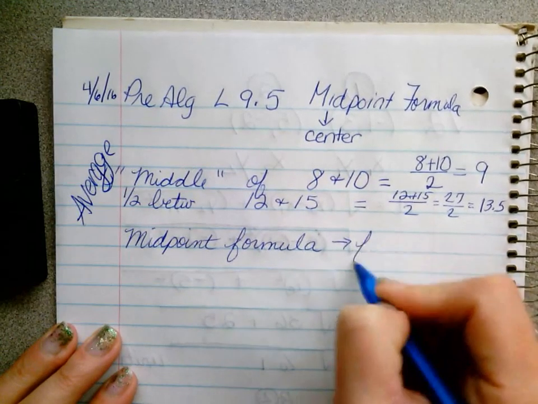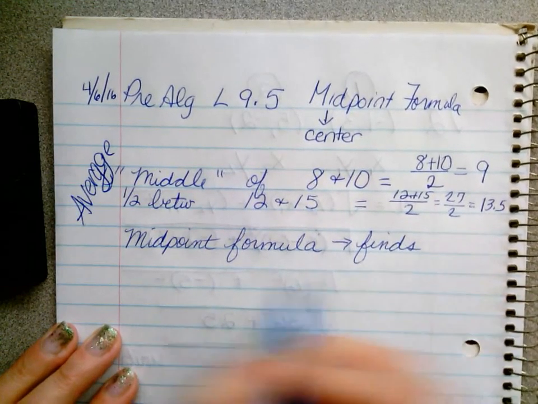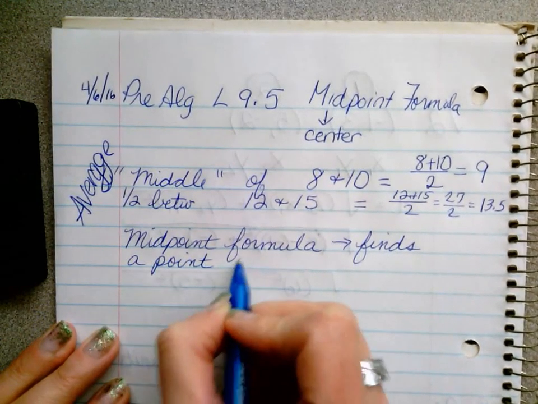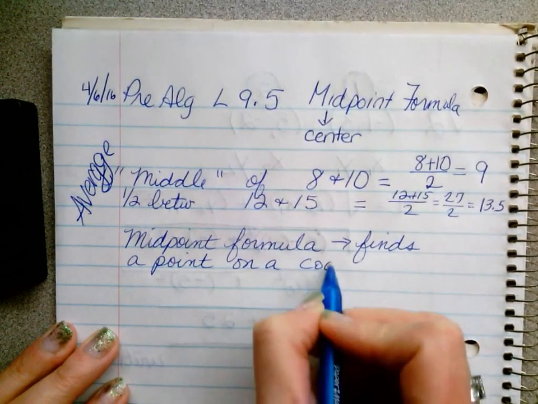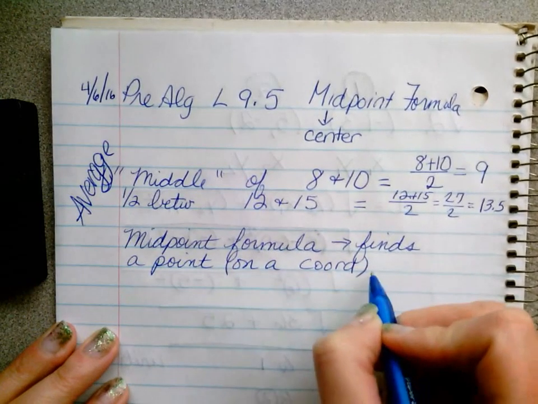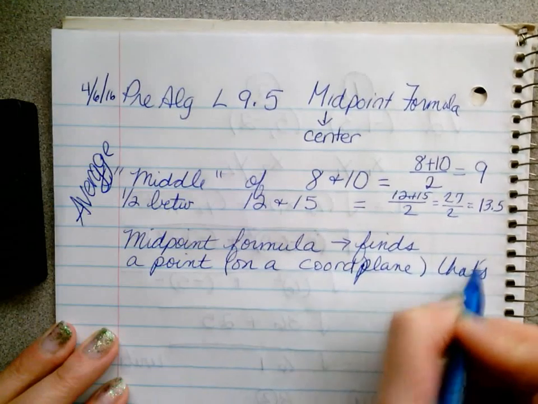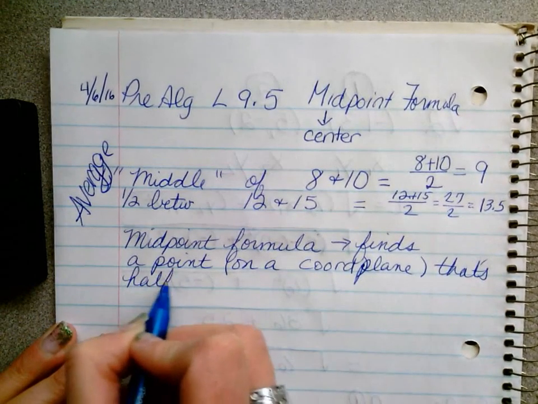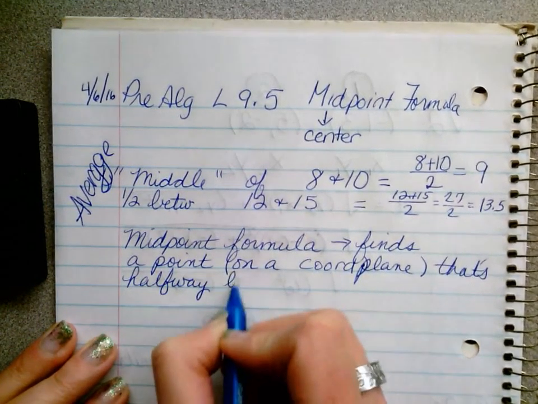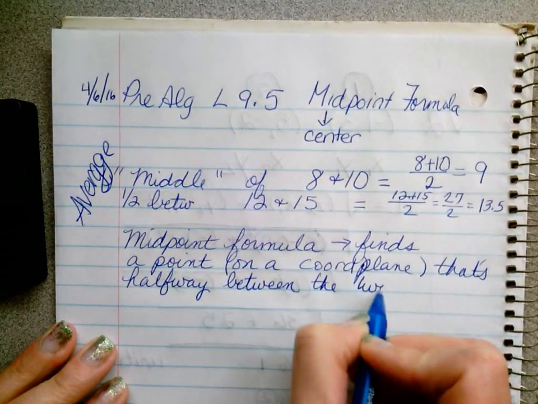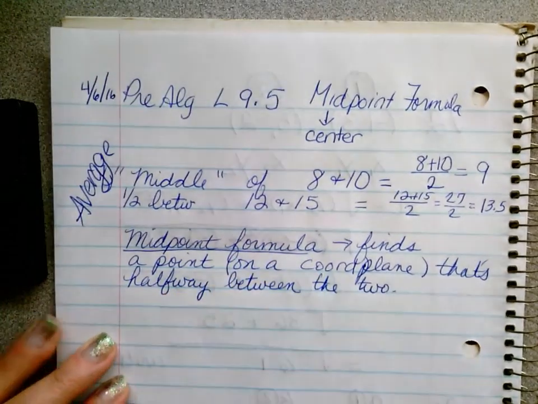So the definition is the midpoint formula finds a point on a coordinate plane that's halfway between the two. Okay, so that's the midpoint formula.